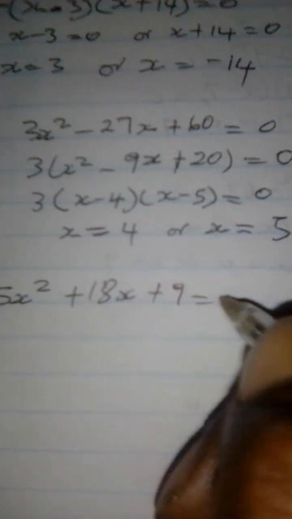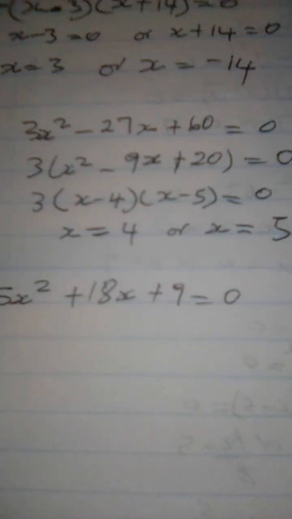Moving on to our penultimate example, L. We have 5x squared plus 18x plus 9 equal to 0. If you want to try this on your own, you can pause this video before I give you the solution.